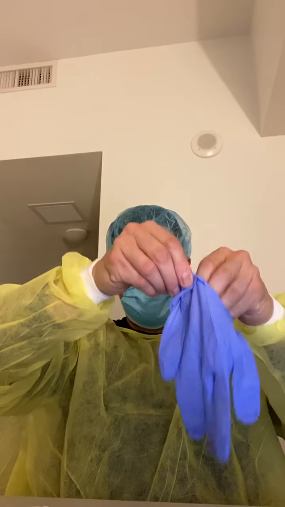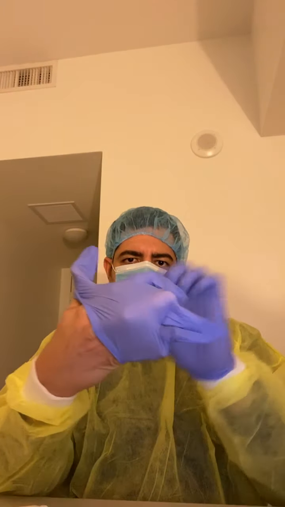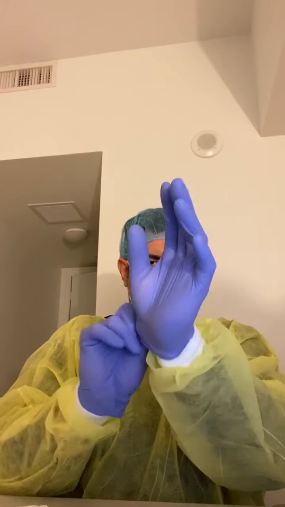So what we're going to do right now is don sterile gloves. We can always grab them from the border and put them on. Just grab from the border. This one is already sterile, so it's easier if we need to fix it. This is the dominant hand, and we're going to open the kit with it.